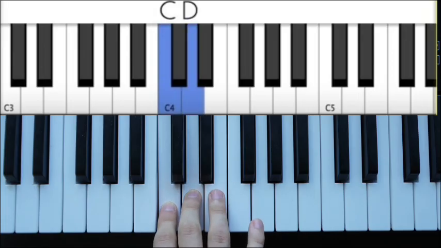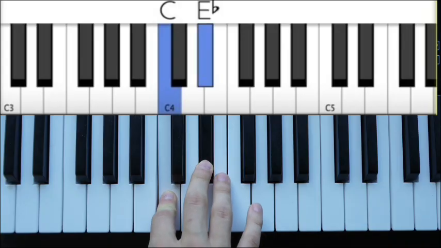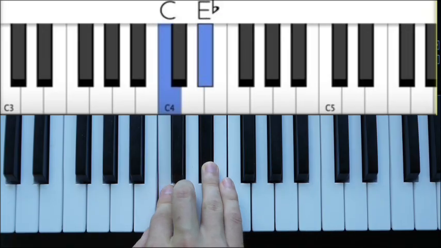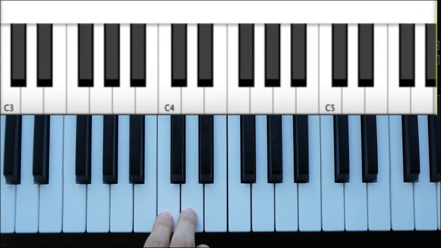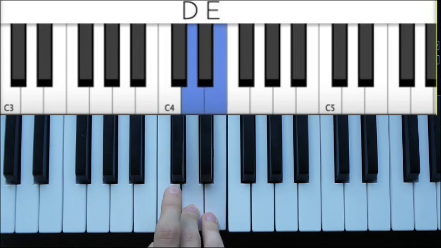The major second interval contains a tone, C and D. The minor third interval contains 1 and a half tones, C and D is a tone, plus E flat, which is semitone. The major third interval contains 2 tones, C and E, or 4 semitones.